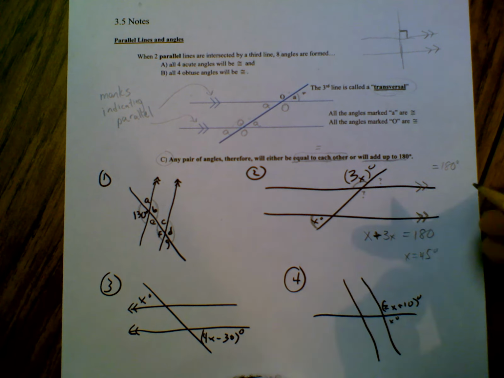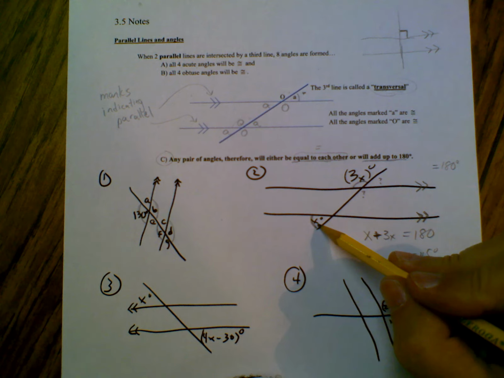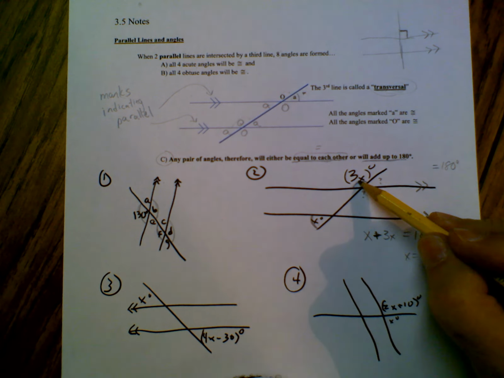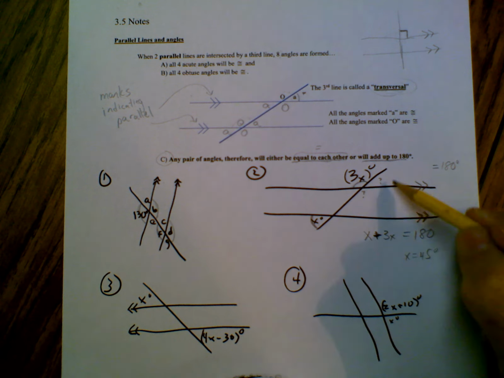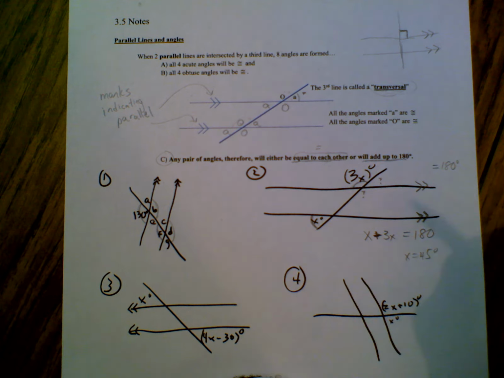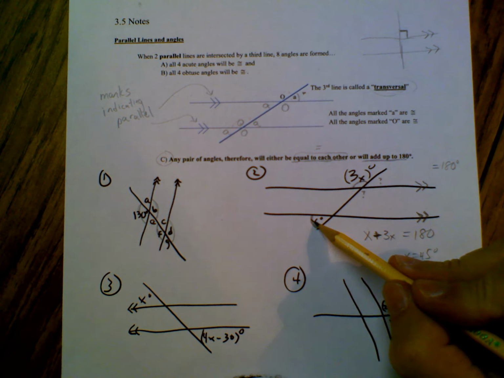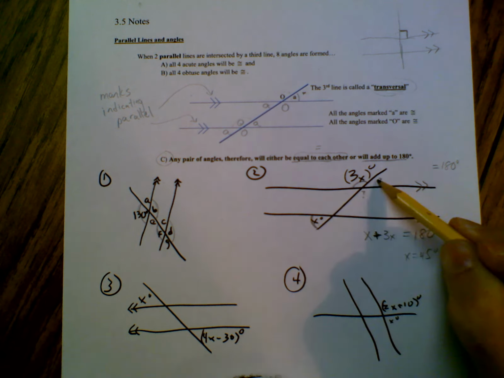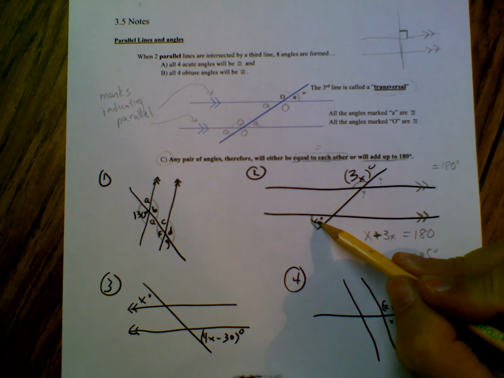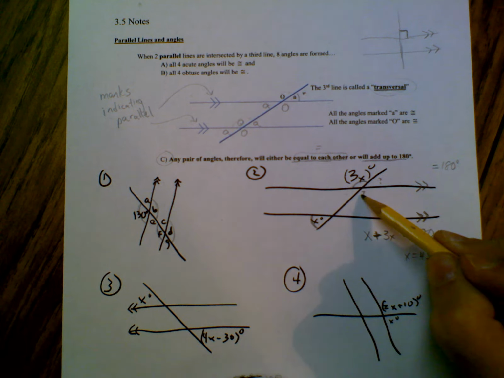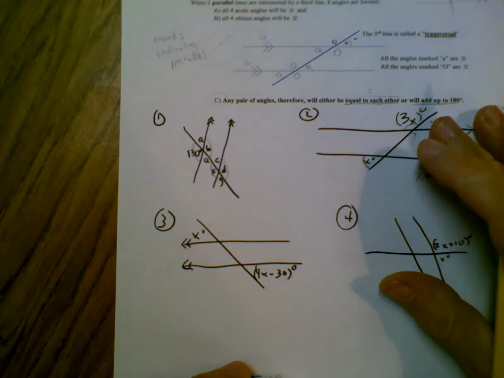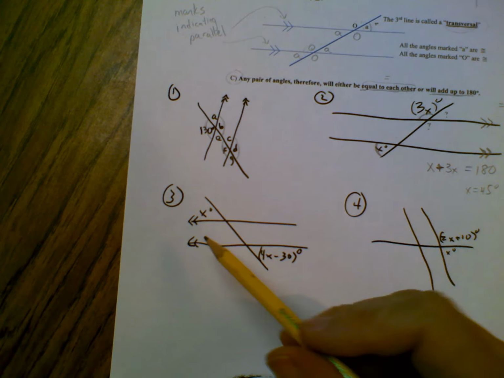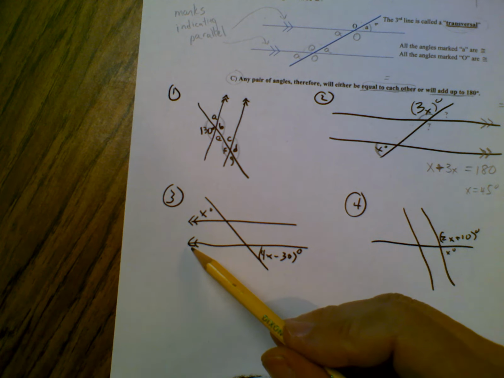And then if I asked for the measure of this angle, you could tell me. This angle, you could tell me. Really, any angle. If I asked for any angle in this diagram, you could tell me its measure now, because if this one's 45, so is that one, so is that one, so is that one. All the acute angles would be 45. And all the obtuse angles would be 135. Okay? In problem number 3, I did mark the lines parallel to each other this time.